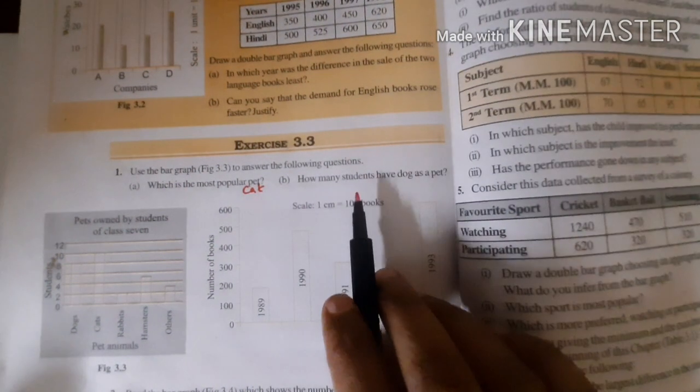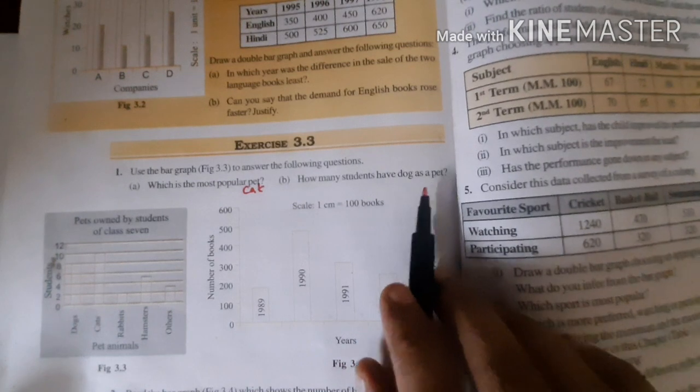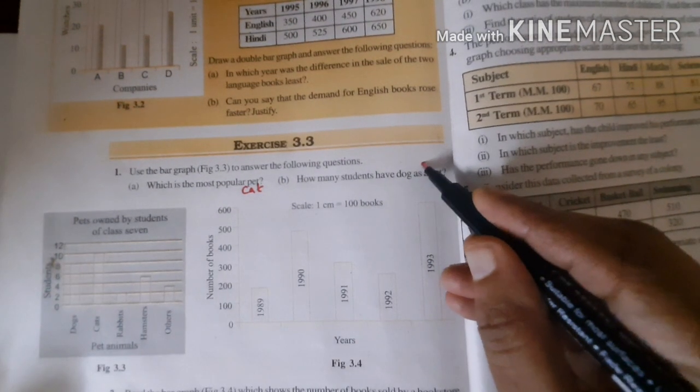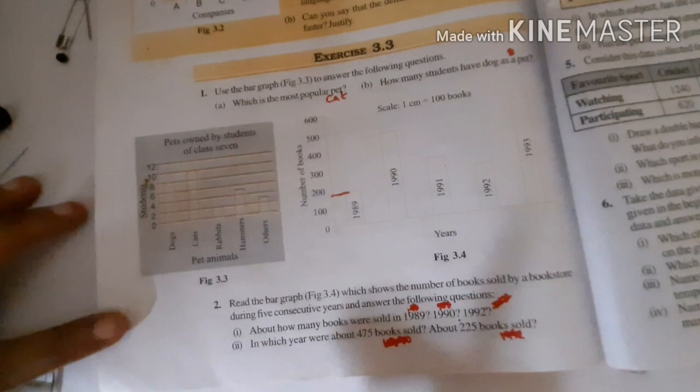The number of students liking the pets is given there. Dog, there are 8 students. Cat, 10. Rabbit, 2. Hamsters, 5. And others, 3. So which is the most popular pet here? That is the cat. 10 students like cat. So cat is the most popular pet. Then how many students have dog as pet? Dog, 8 students only have. So 8.